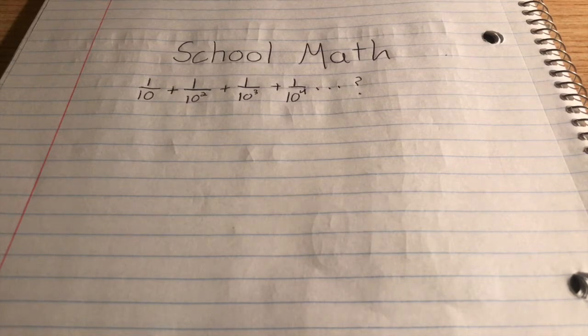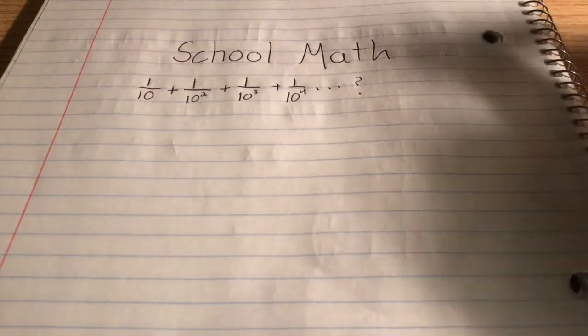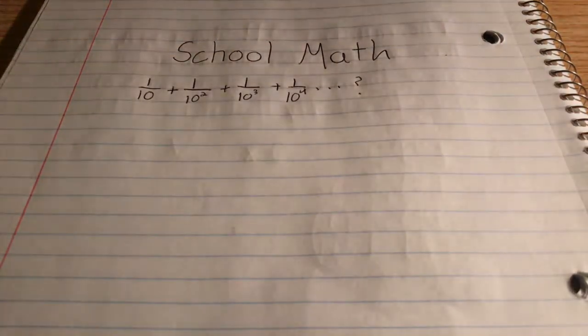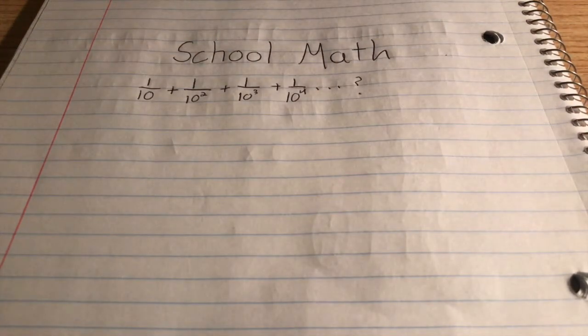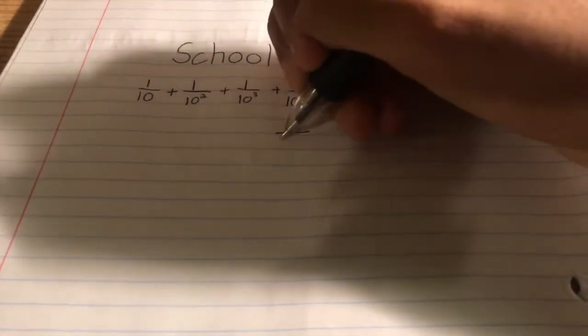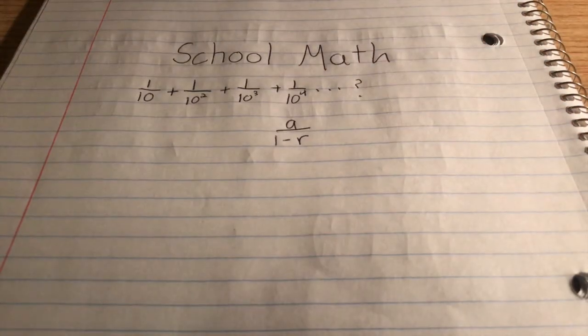Well, basically the idea here, as with most school math questions, is pretty much one or two equations. That's really how school math works. And so in this case, the equation that you have to know is a divided by 1 minus r. Now, let's see what this means.